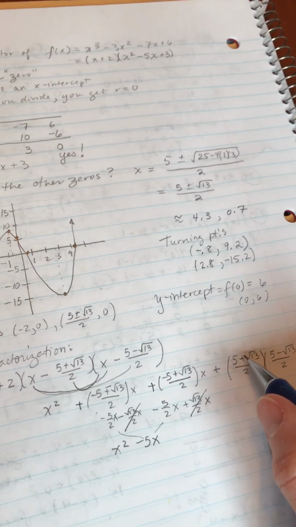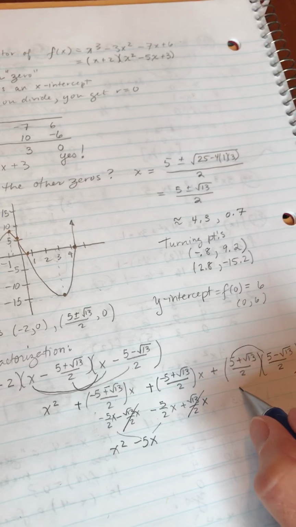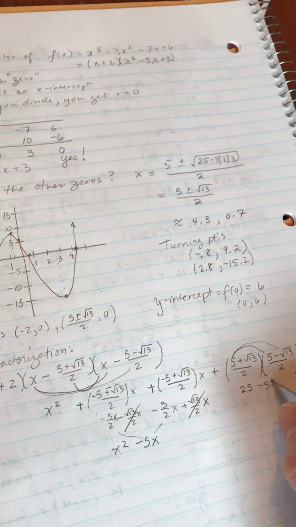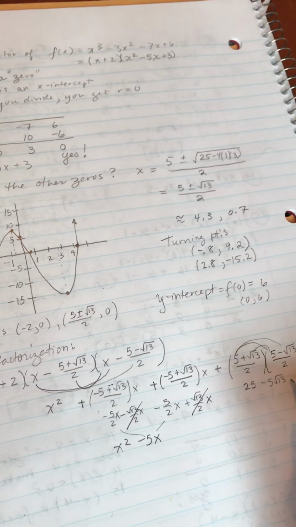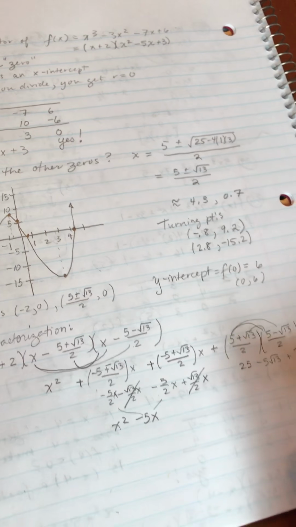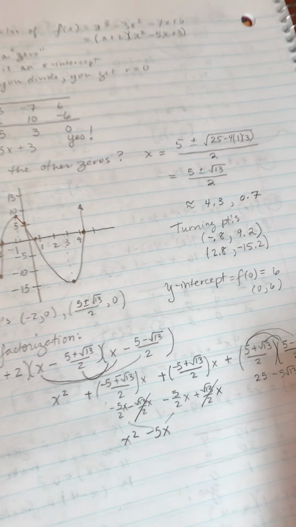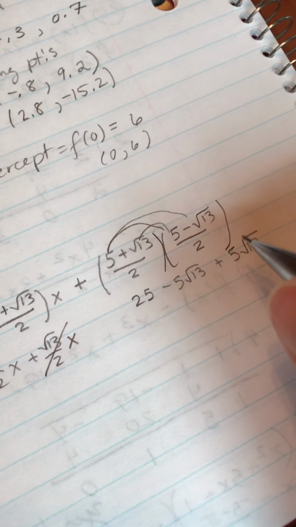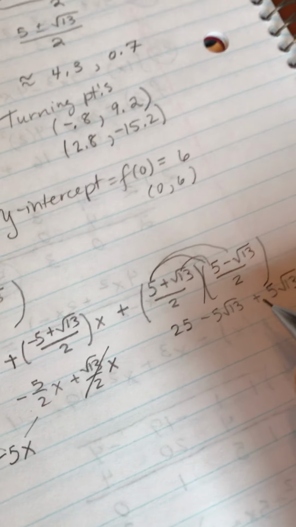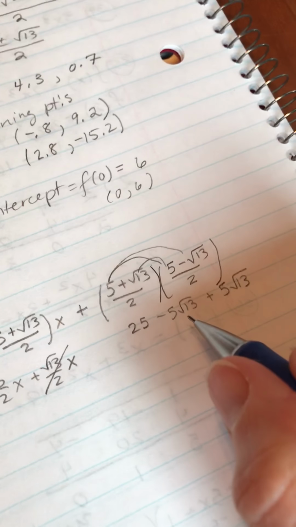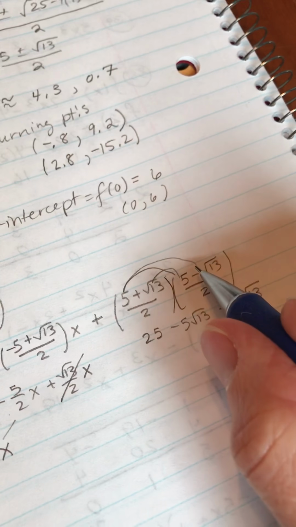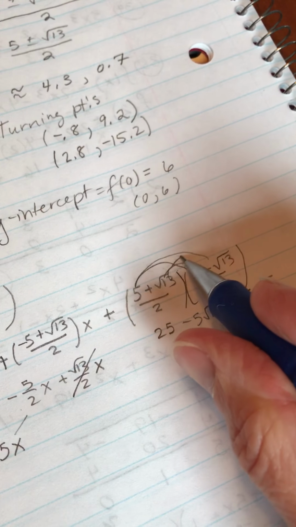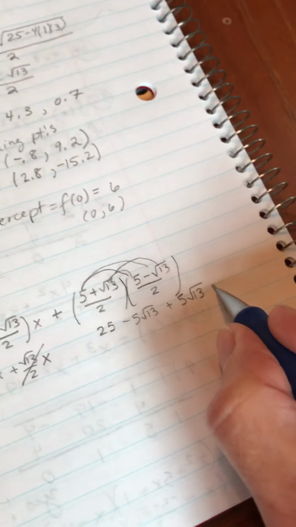And then what's going here? These are conjugates. 5 times 5 is 25. Can you see what I'm doing here? I'm holding my phone in a bad position. All right, so we got a minus 5 root 13 and a plus 5 root 13, and then root 13 times negative root 13 is negative 13.